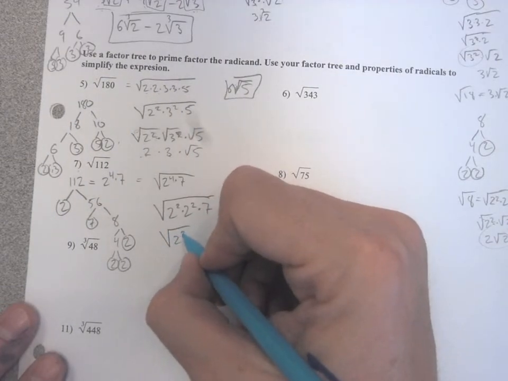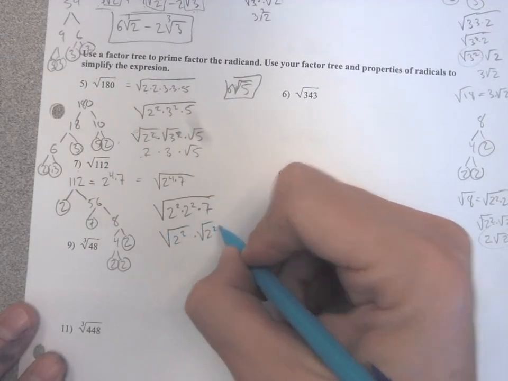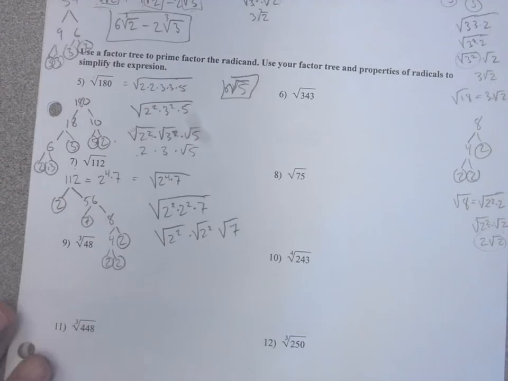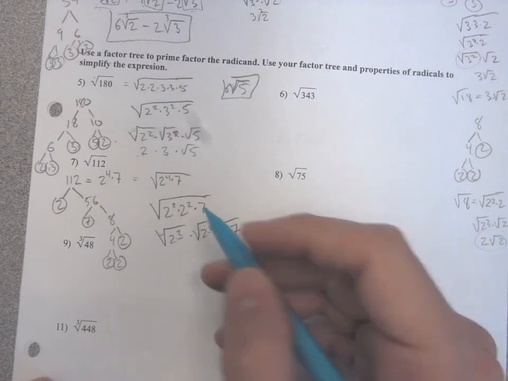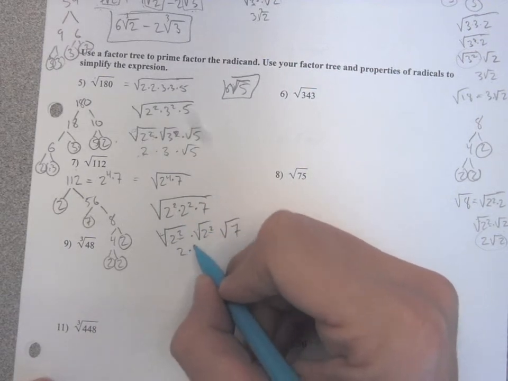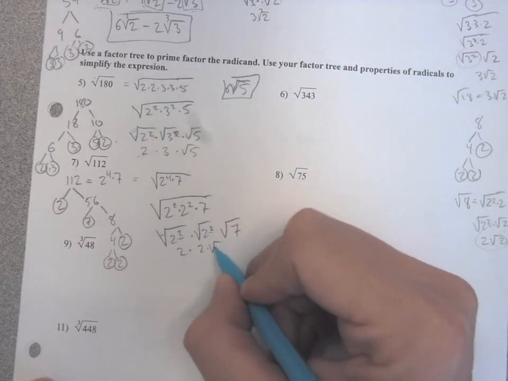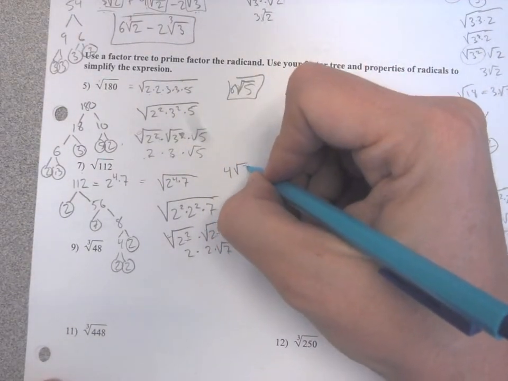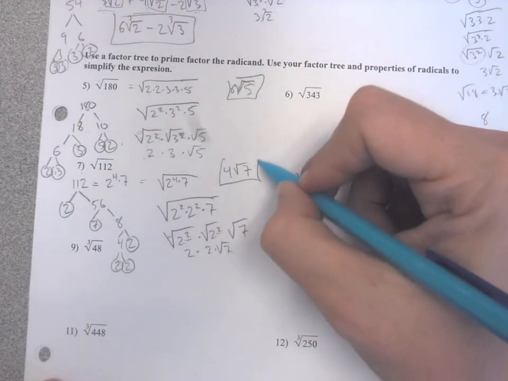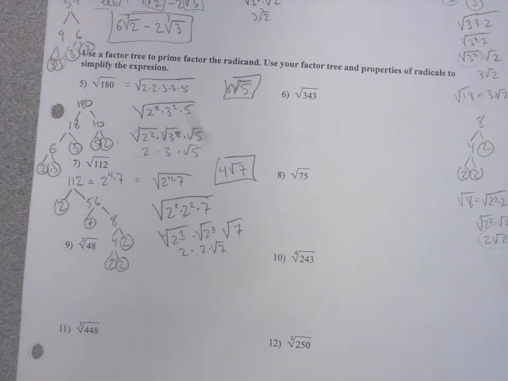So I can take the square root of each one of those factors individually so that the power of 2 and the square root undo each other. So this is a regular 2 out front, this is a regular 2, and this is a root 7, and they're all getting multiplied. Or in other words, we got 4 root 7. 2 times 2 times 7.